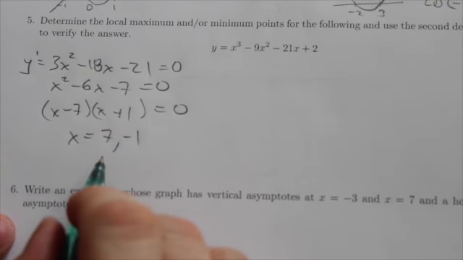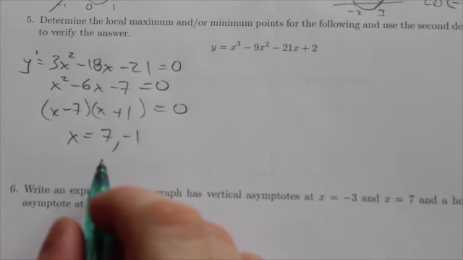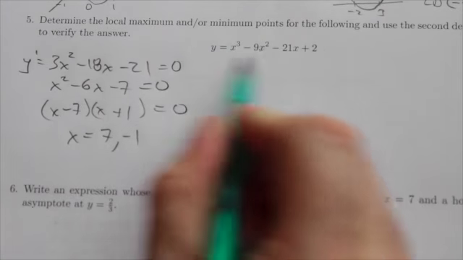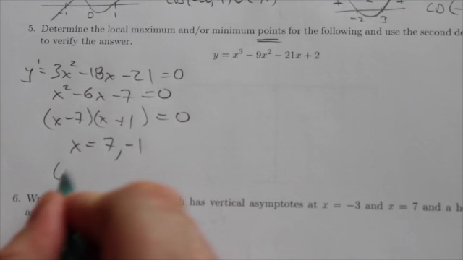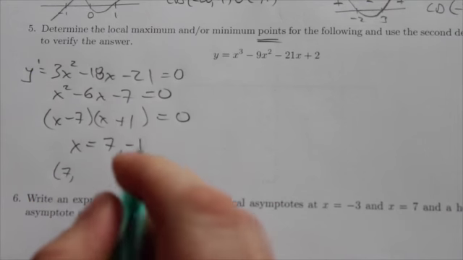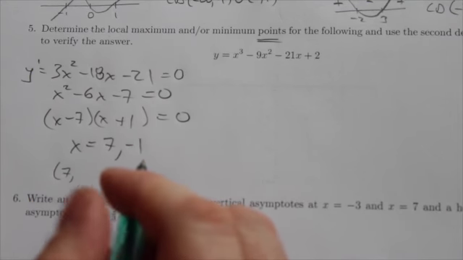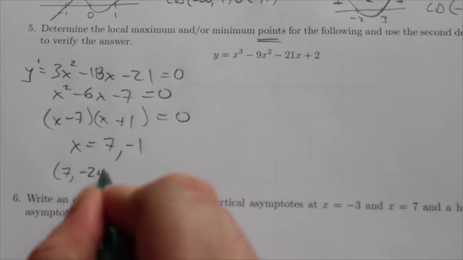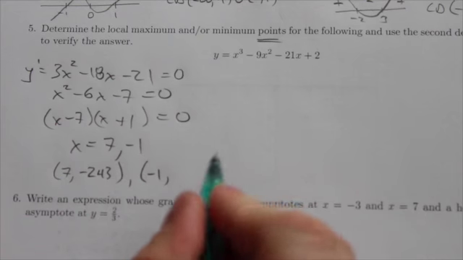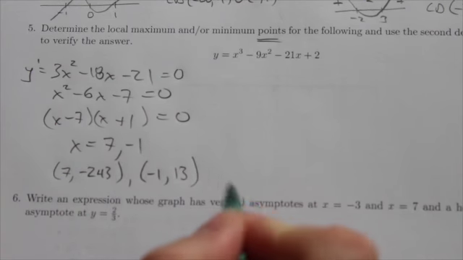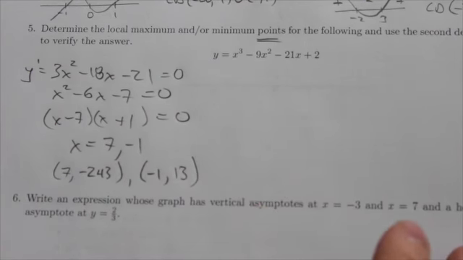Okay, now if I go into the calculator and evaluate that, going back up to the original expression, because remember the question was asking for points. The point here will be 7, negative 243. And then the other point here will be negative 1, and that is going to be 13. Okay, so those are the two points that I'm interested in.